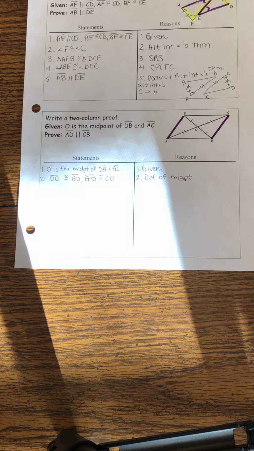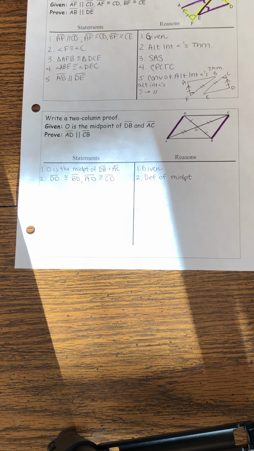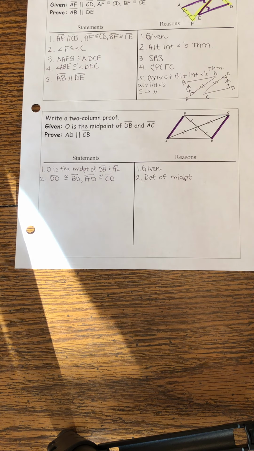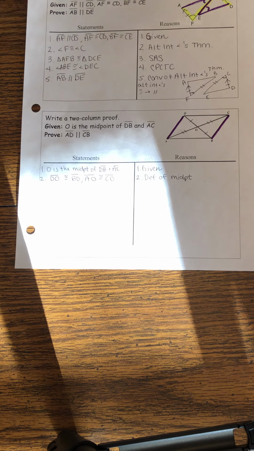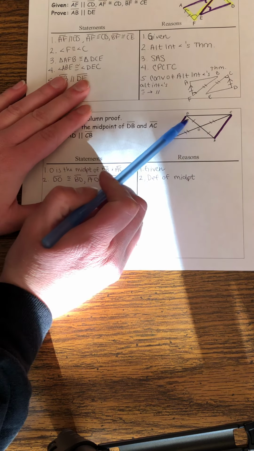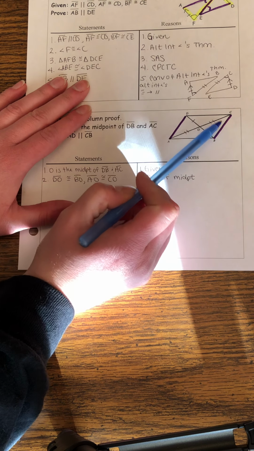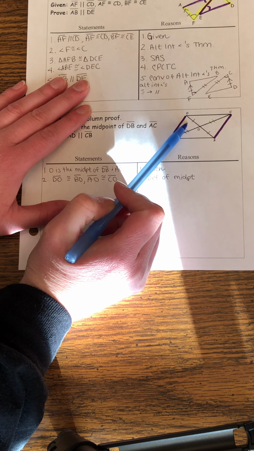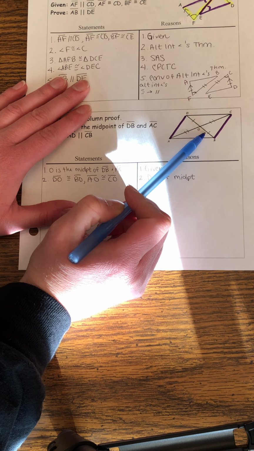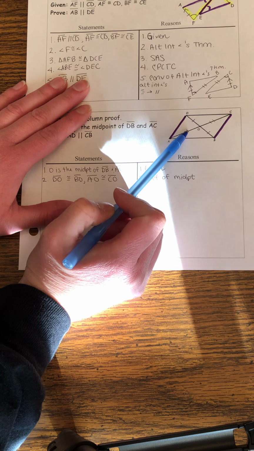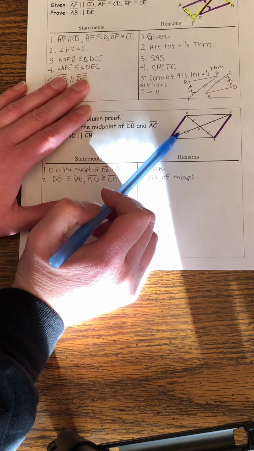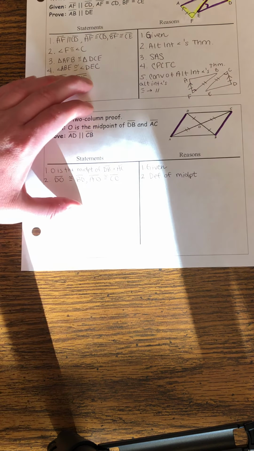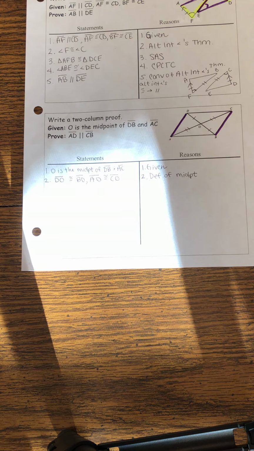So eventually, we want to get to a place where we can prove these two segments parallel. So what I'm going to want to do is prove this triangle congruent to this one. Because this triangle and this triangle both have two sides with one tick mark, a pair of sides with two tick marks, and they contain the pair of sides that we want to prove parallel.